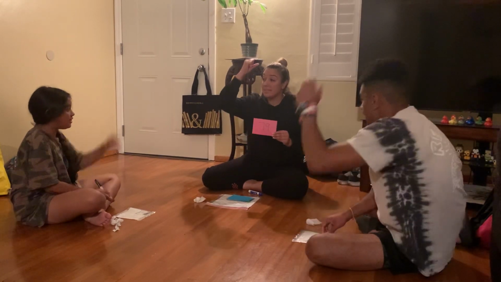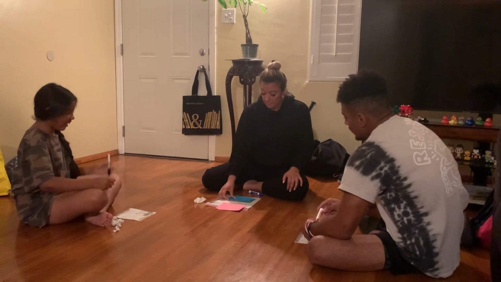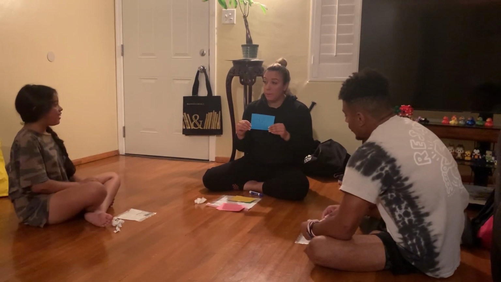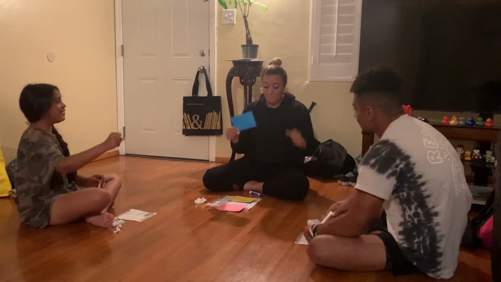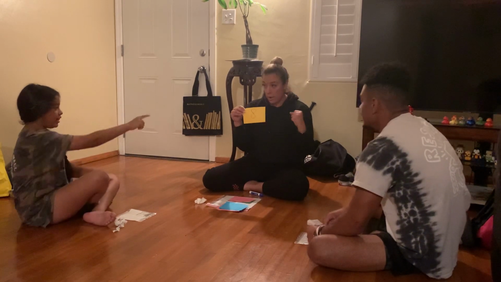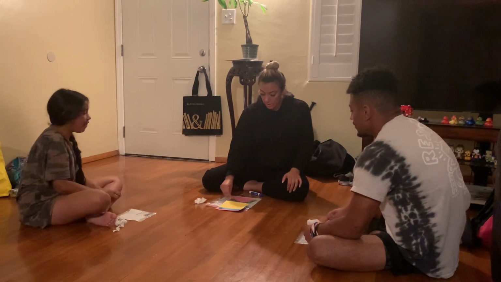79. 7 tens, 9 ones. I have this. What number? 42. 4 tens, 2 ones. Good. Ooh, this one's going to be tricky. 81. 8 tens, 1 one. The number in the tens place is 8 and then 1 in the ones. Good.